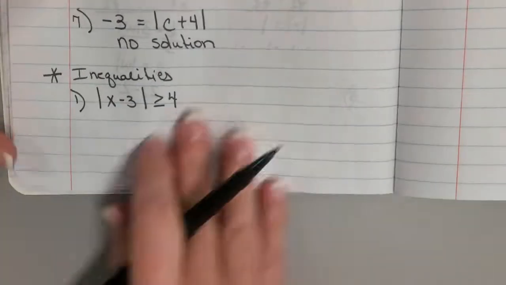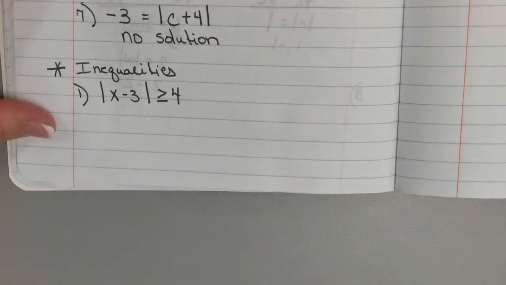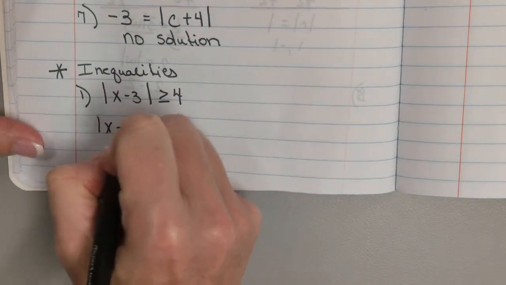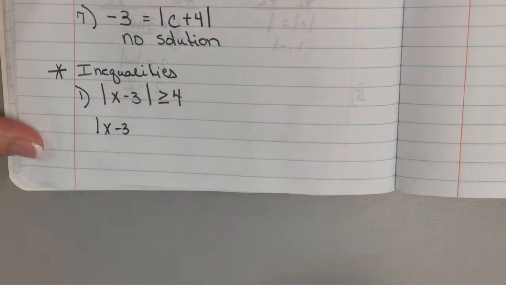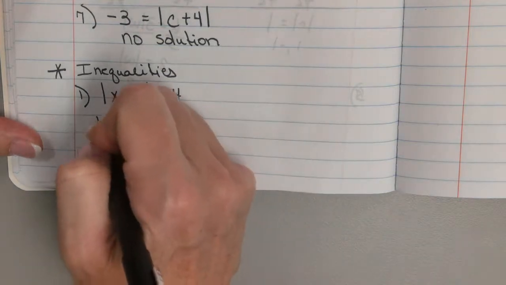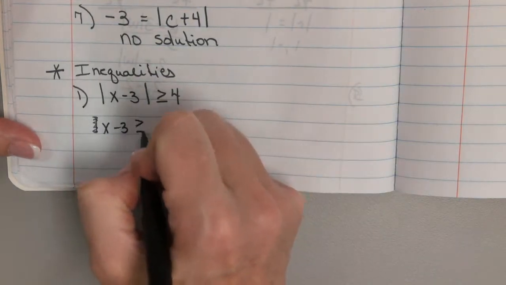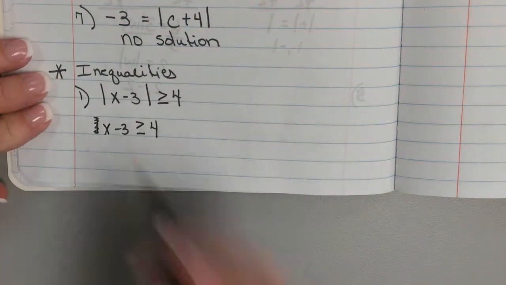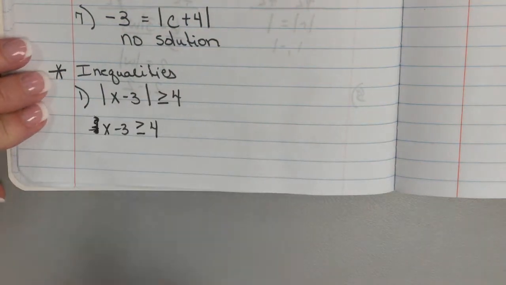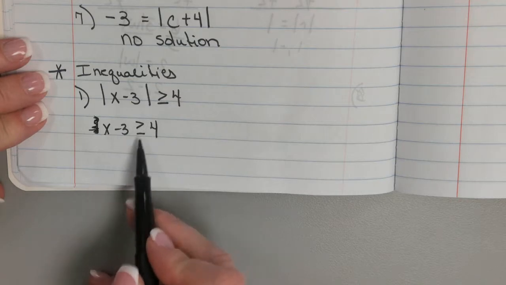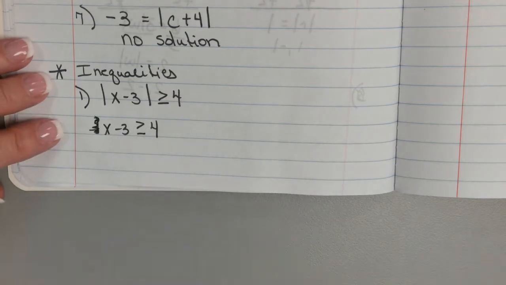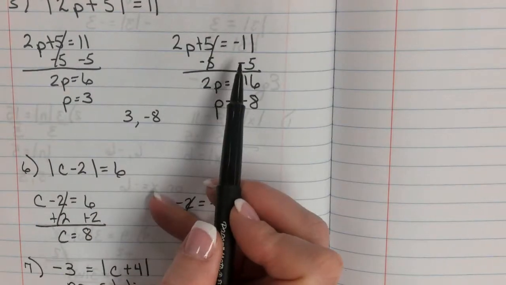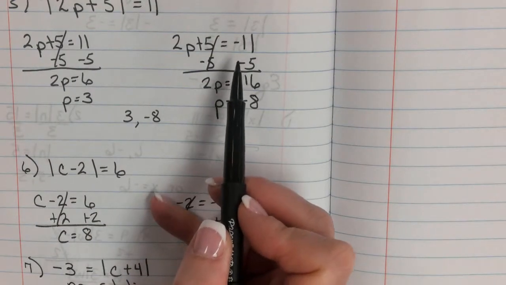So if I have this, I don't want the bar anymore. I have the inequality that they gave us. Just ignore that little squiggle. I didn't mean to write that. So I have the x minus 3 greater than or equal to 4, and just like with the equation, we rewrote it with a negative answer.